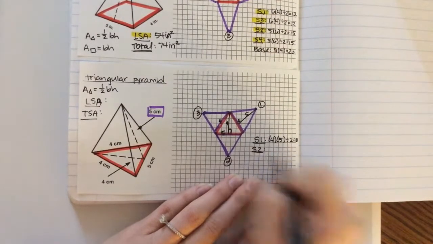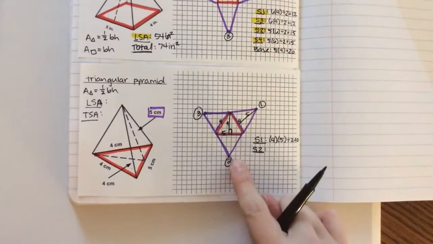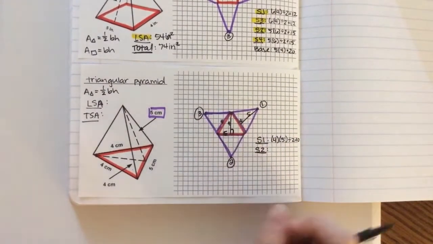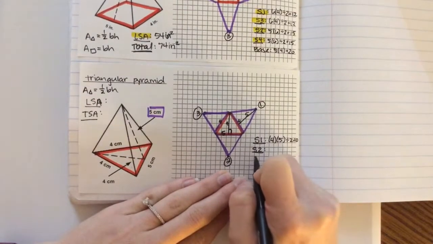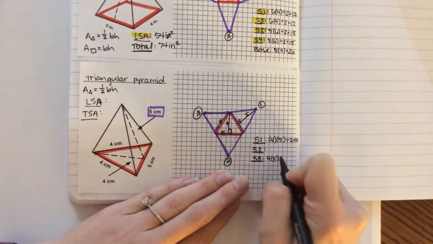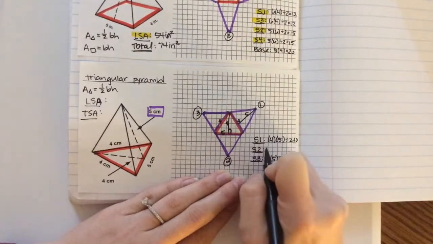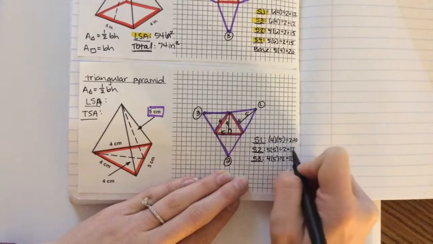Are all the sides congruent? Don't worry about the drawing. Side 1 and 2 are the same? No, side 1 and 3. Side 1 and 3 because they have the same length base of the triangle. They both have 4. So side 1 and 3 are the same. They're congruent, but side 2 is not. Because side 2 is 5 times 5, which is 25 divided by 2 is 12.5.